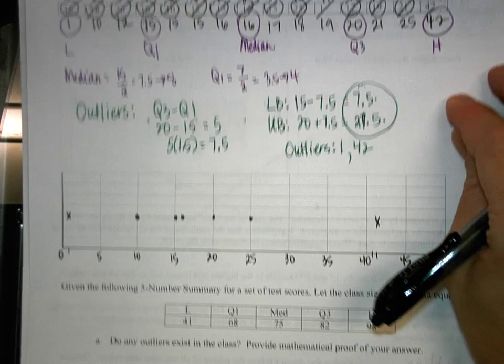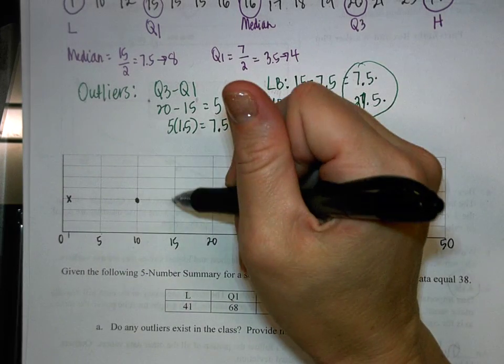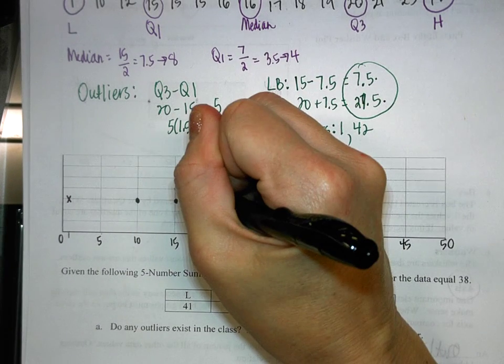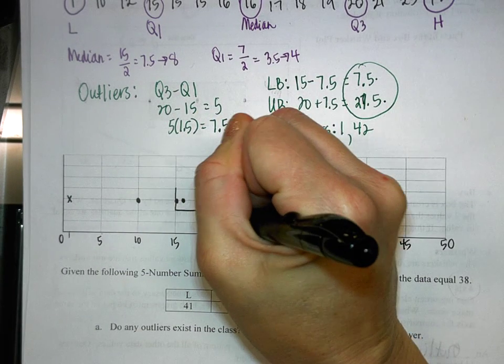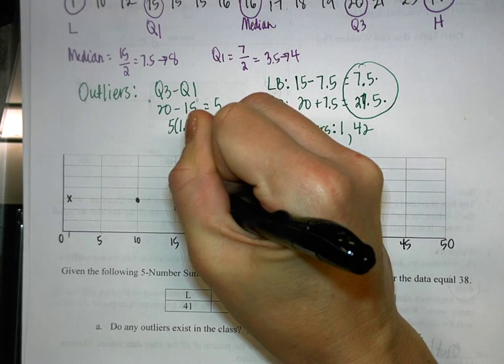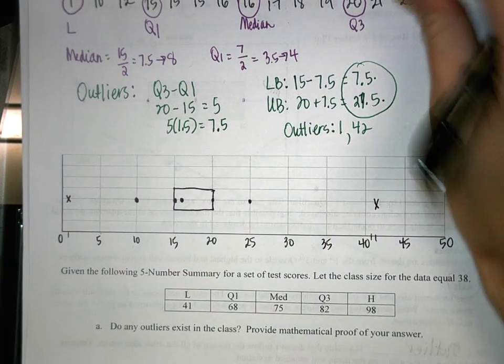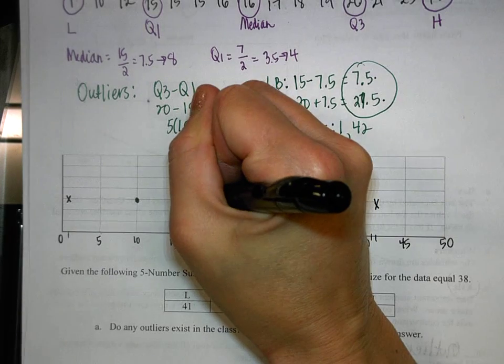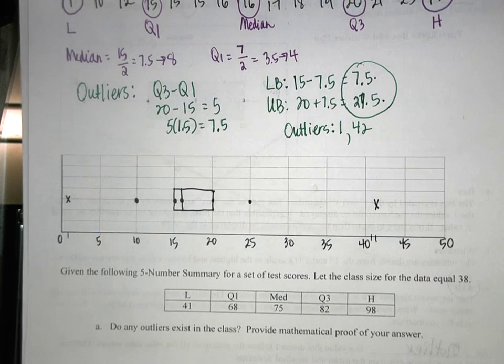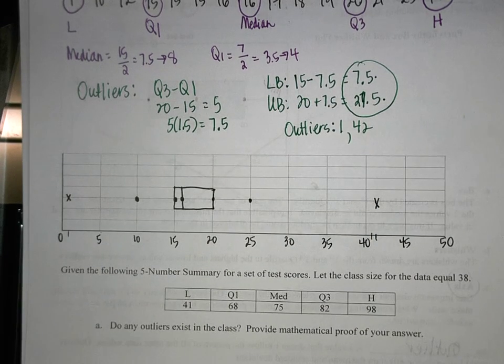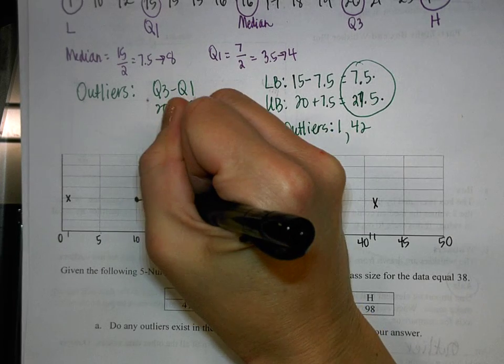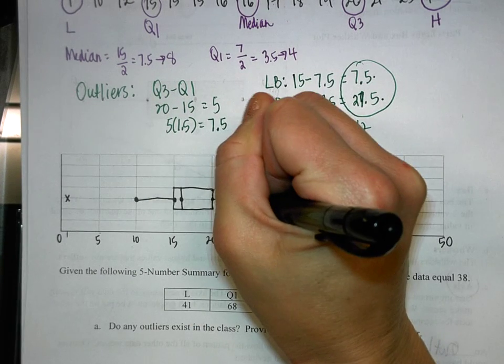So your box goes around your 3 middle numbers. So your box is from Q1 to Q3. You have a line through your median. And then your whiskers go to the end points that are not outliers.